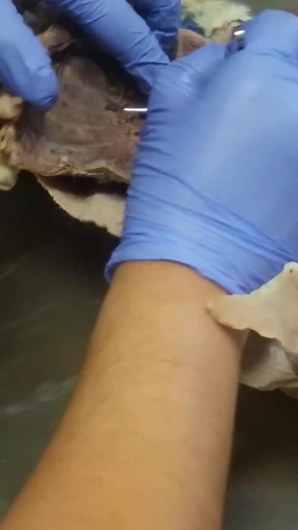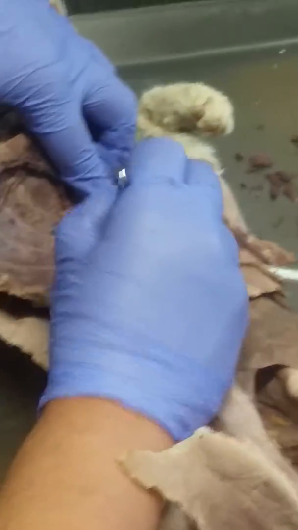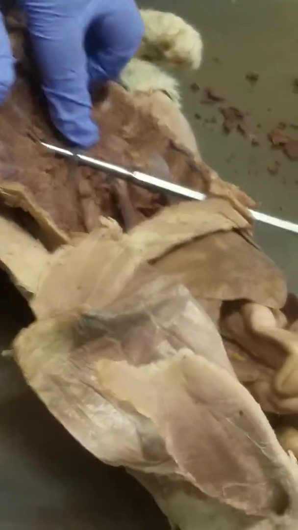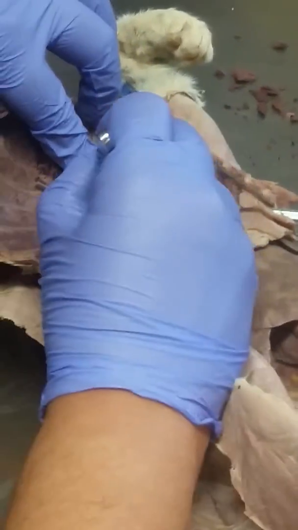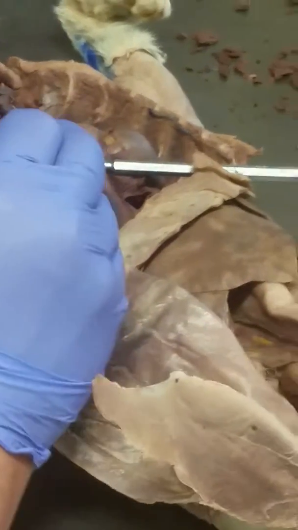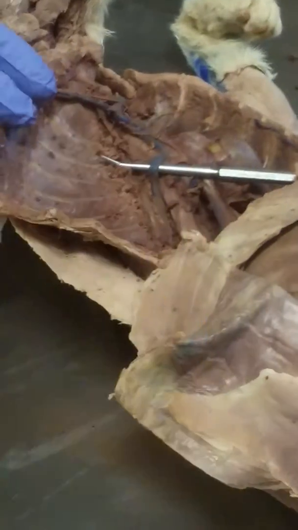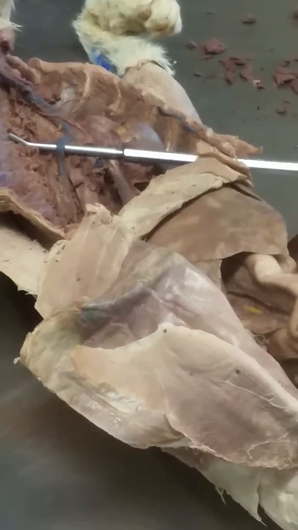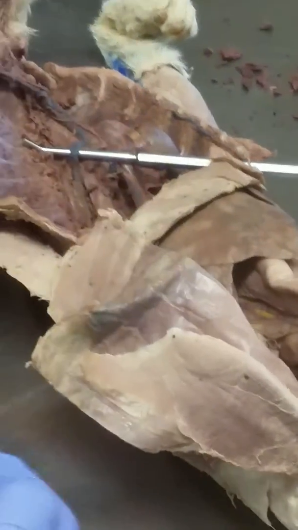If I were to clean this up a little more, you can see that, look, it really is dumping into it. See that? See how it really is connecting to it? It really is connecting to the superior vena cava, and the superior vena cava then dumps into the right atrium. Okay? So remember, the azygous vein is the last tributary that dumps into the superior vena cava.